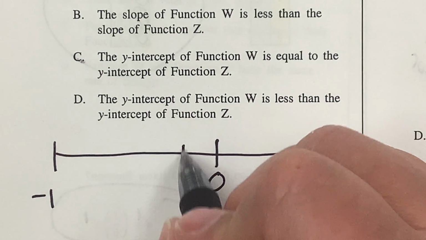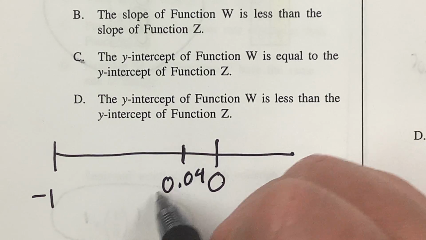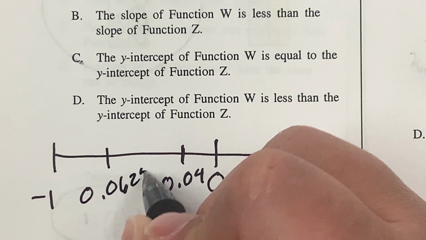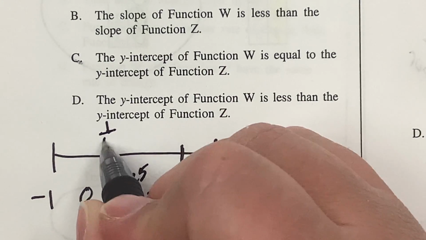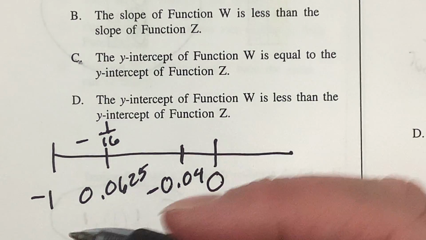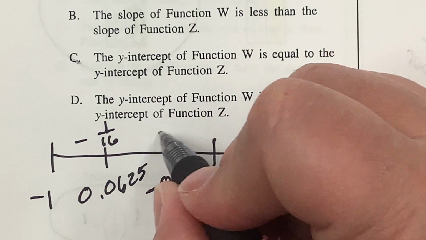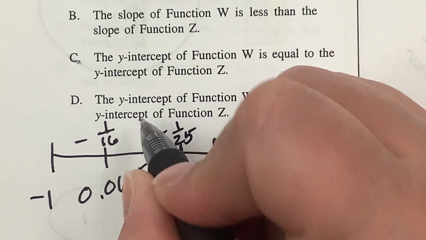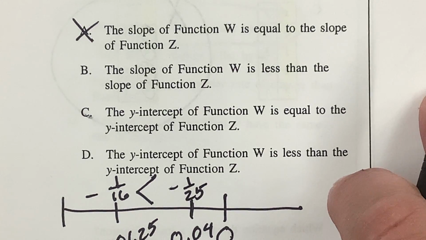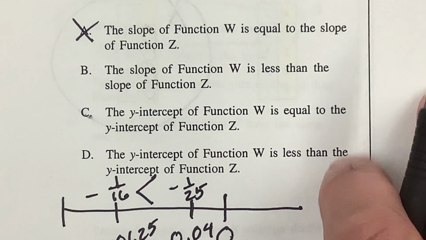So this one, -0.04, is closer to 0 than -0.0625. So the -1/16 is actually going to be smaller than the -1/25. So -1/25 is larger. Wow, that was a lot of thinking. Ugh, I don't like that problem.